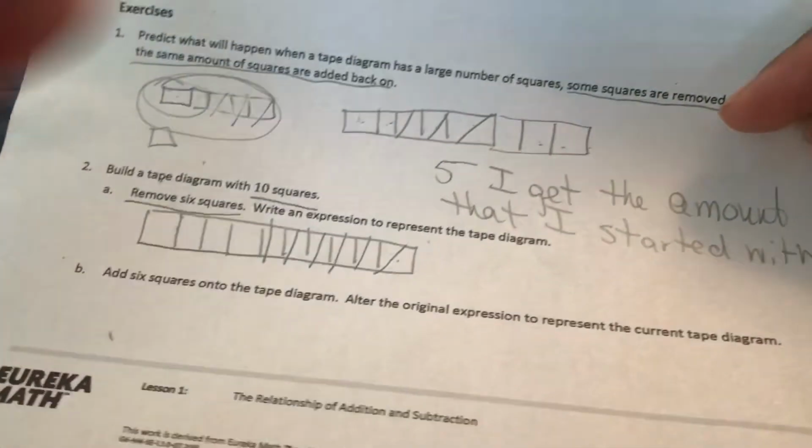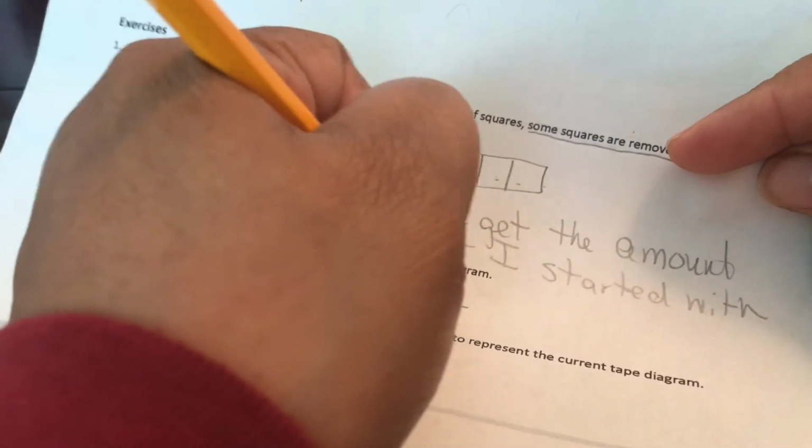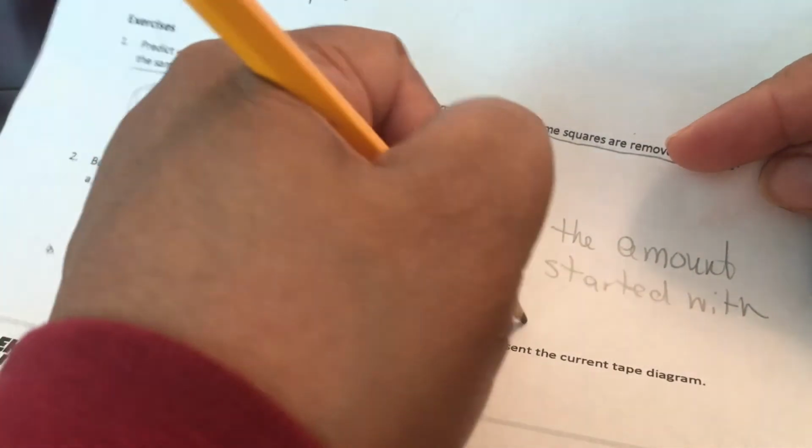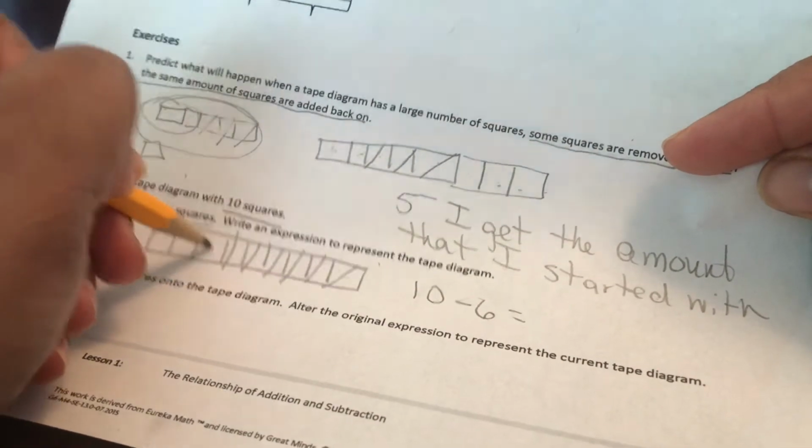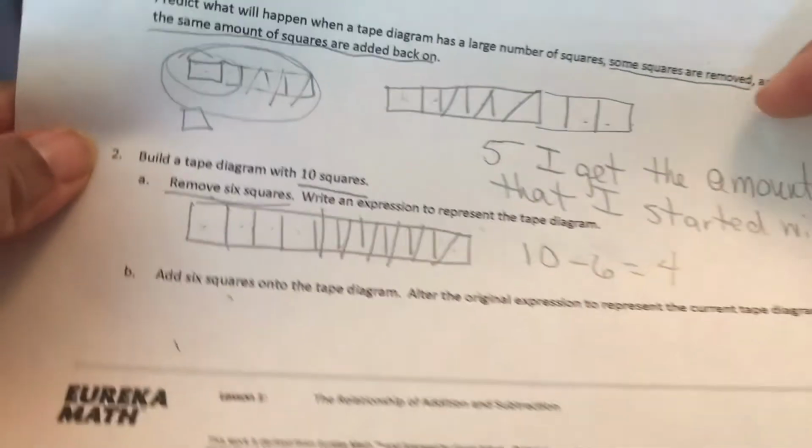So I started out with 10. How many did I take away? 6. And what does that leave me with? 10 minus 6 equals 1, 2, 3, 4. And 10 minus 6 equals 4.